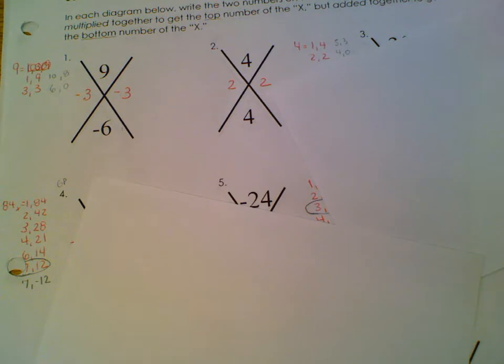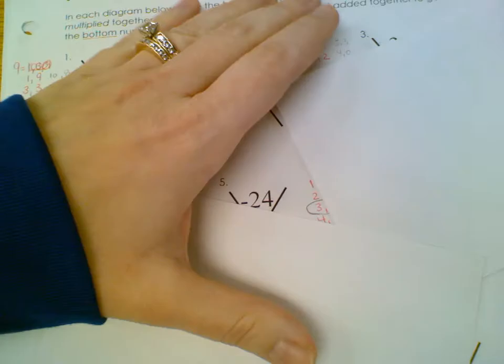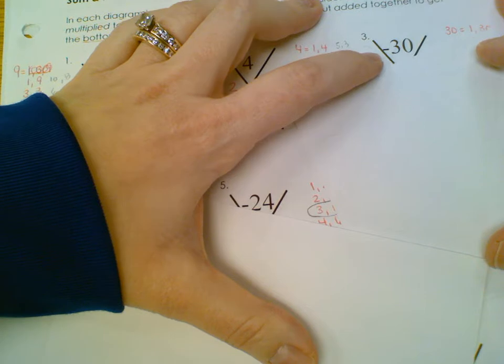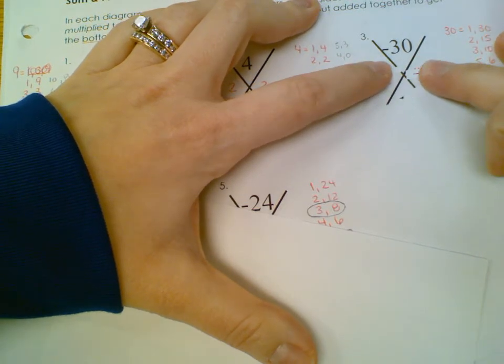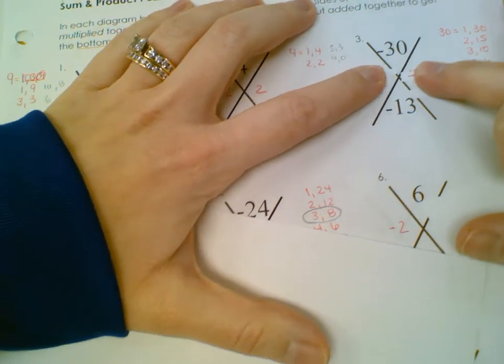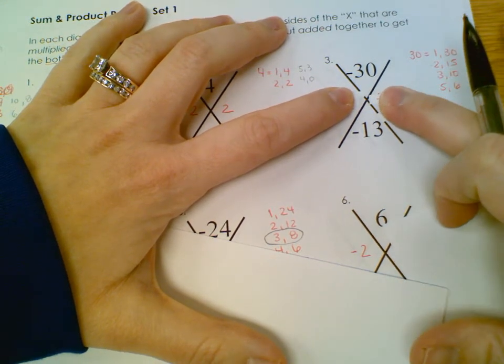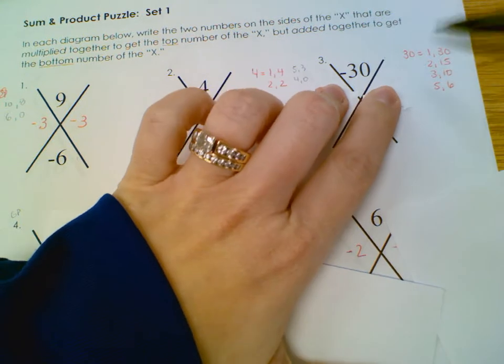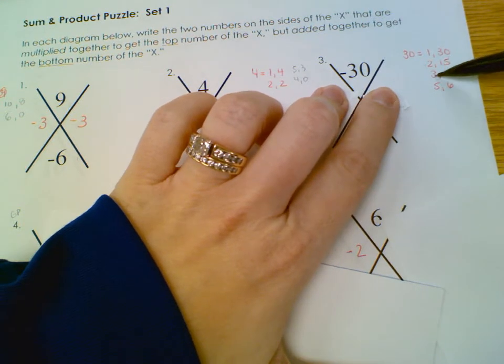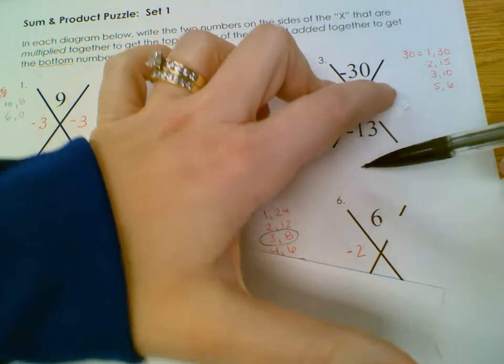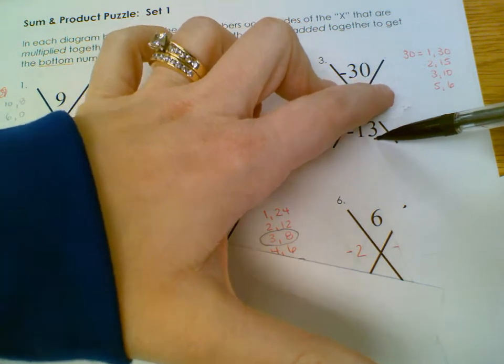Let's try one more together. So this one I have negative 30, and I'm trying to cover it up so you can't see, a negative 30 on top and negative 13 on the bottom. So I list all of the factors of 30. 1 and 30, 2 and 15, 3 and 10, 5 and 6. I'm looking for a pair that will add or subtract to 13.